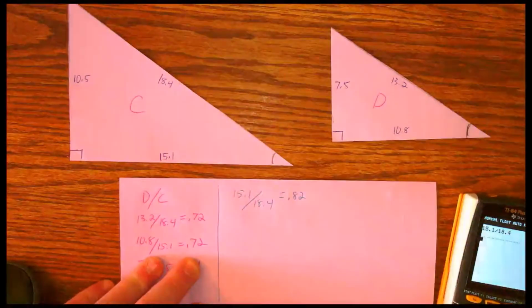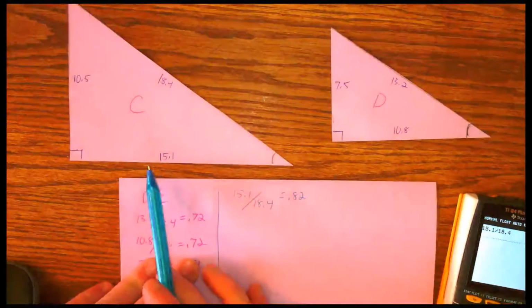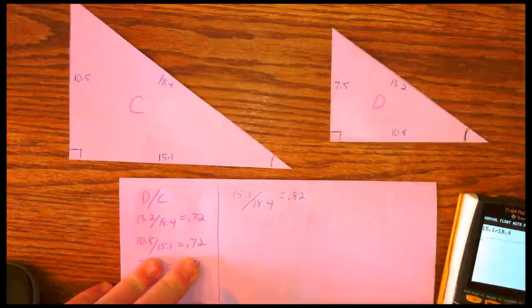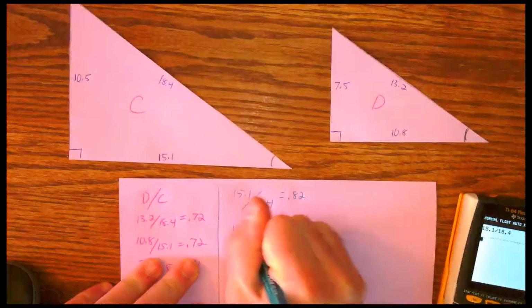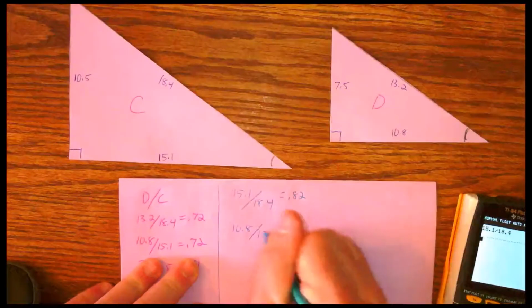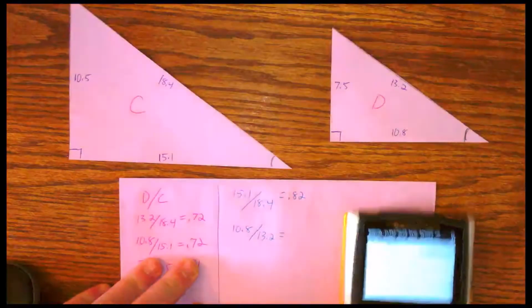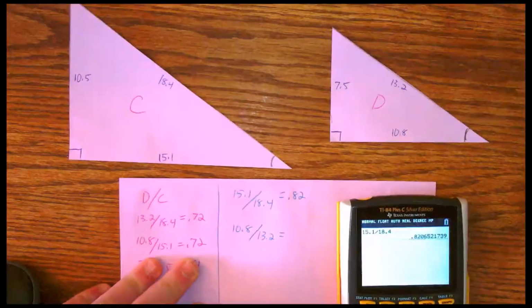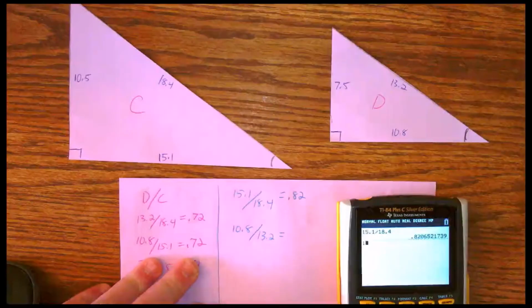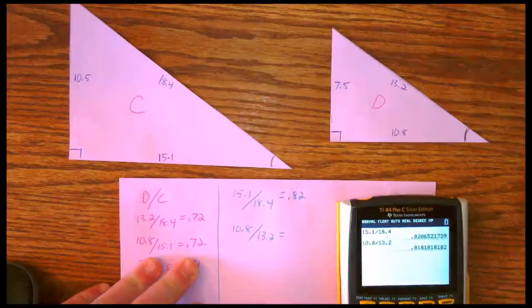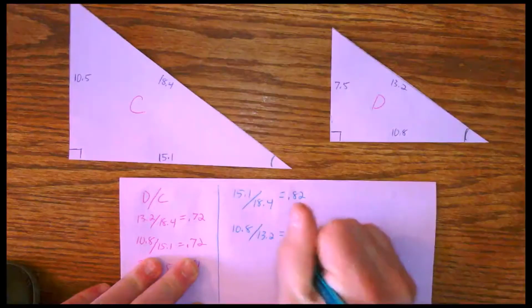But now let's take the corresponding sides in triangle D. So again, we did bottom leg to hypotenuse. So let's take bottom leg 10.8 to hypotenuse 13.2. Now, even though the side lengths are different, okay, if we did everything right, this should be about 0.82. 10.8 divided by 13.2. Pretty darn close, 0.818, which is 0.82 if you round it.